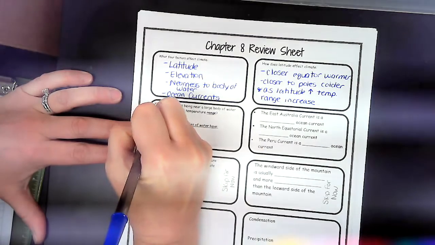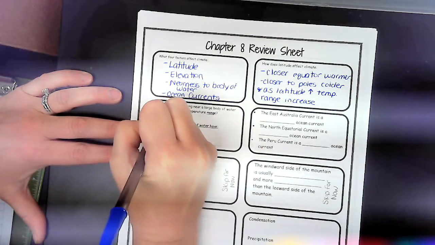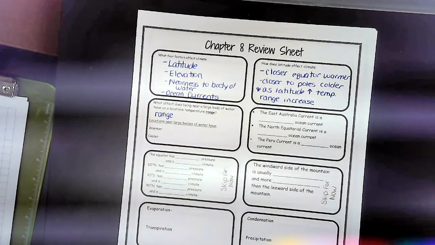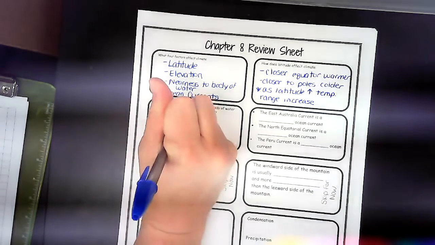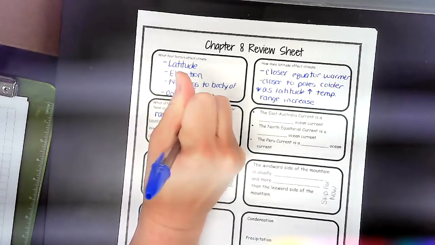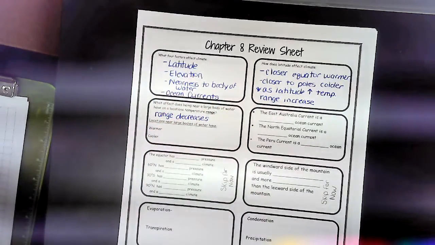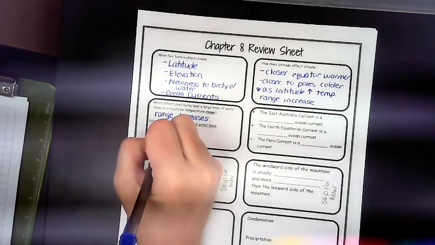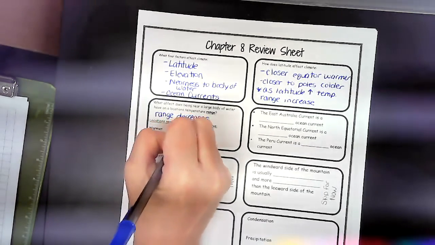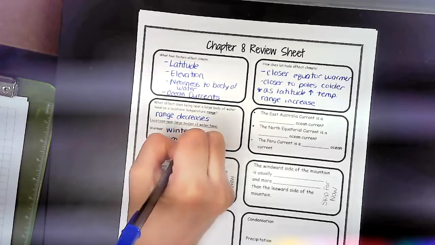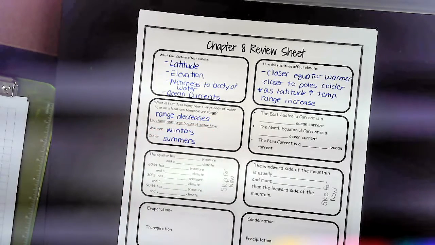What effect does nearness to a large body of water have on a location's temperature range? When you get closer to a body of water, you have cooler summers and warmer winters. So the range actually decreases. Locations near a large body of water have warmer winters and cooler summers. So the lake actually keeps us slightly warmer in the winter.